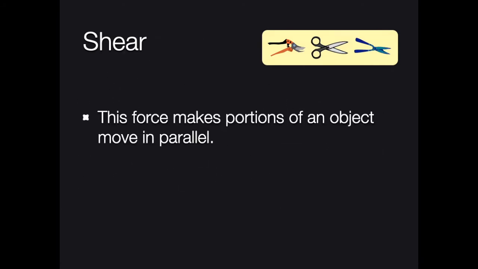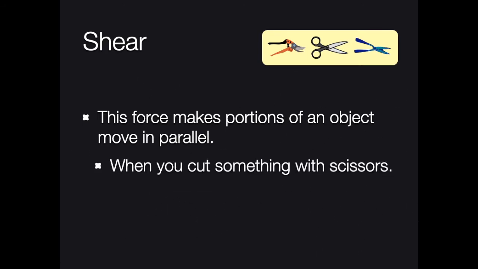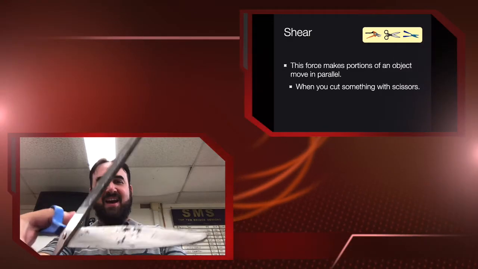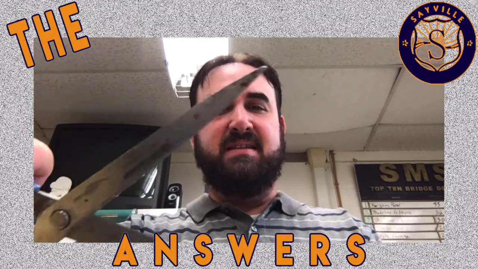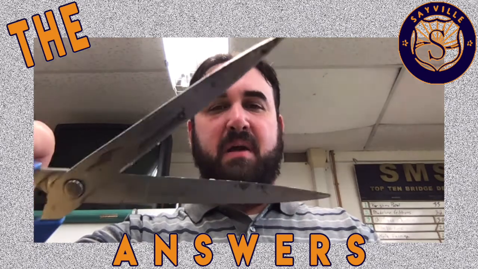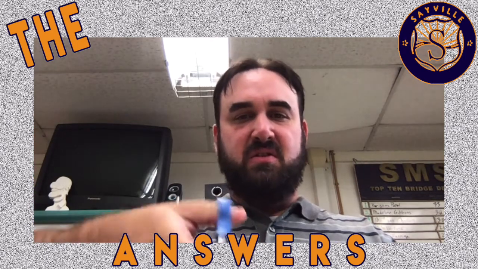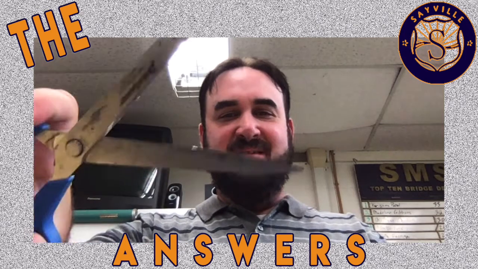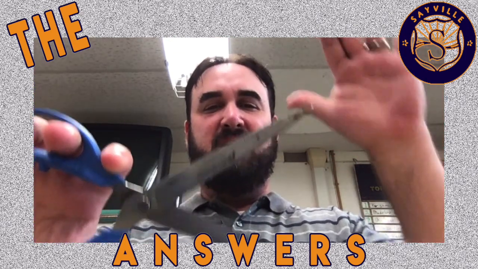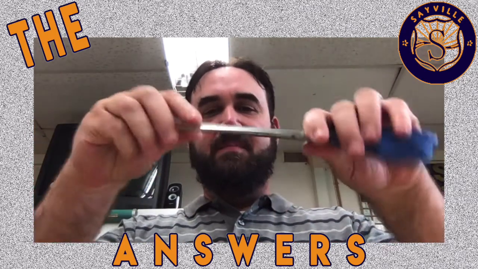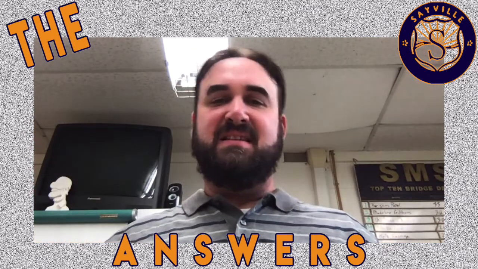So the definition of this force makes portions of an object move in parallel. So the best example is when you cut something with a scissor. Here, I've got my shears, and you can see that the blades slide past each other in a parallel motion. So that goes along with our definition. So when I want you to think about something shearing, I want you to think about it sliding past, just like a scissors blade slides past.